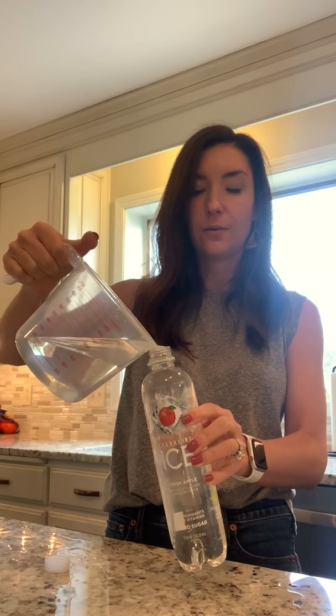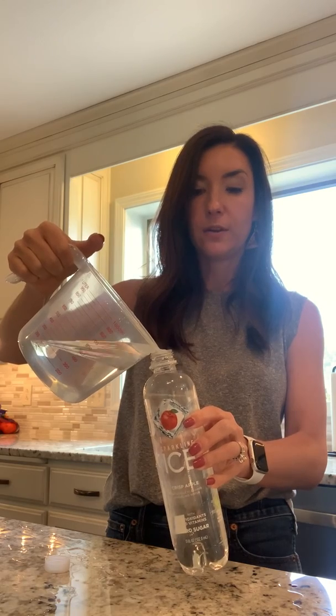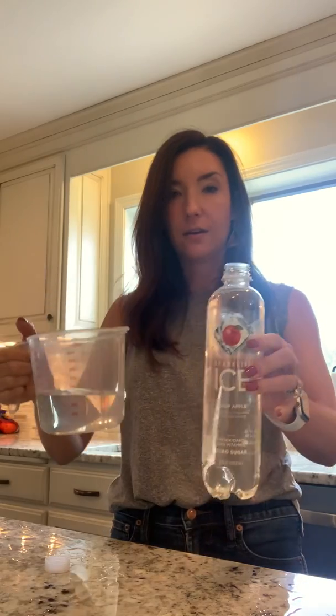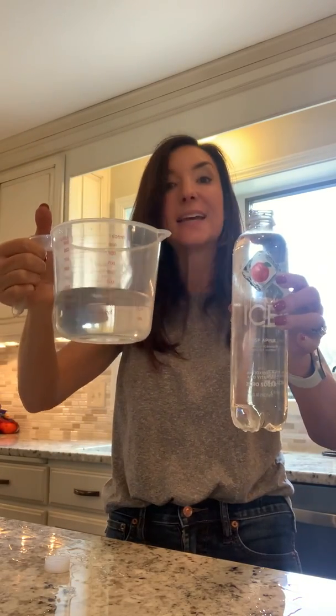Here we go. I know I'm going slow. I'm trying to be careful. All right, we still have this much left. So it's less than 1 liter.